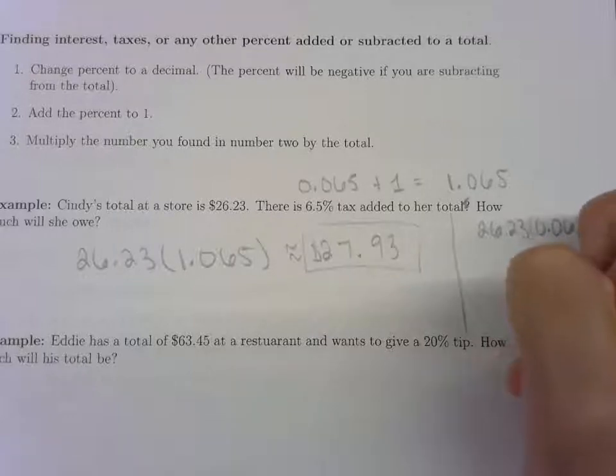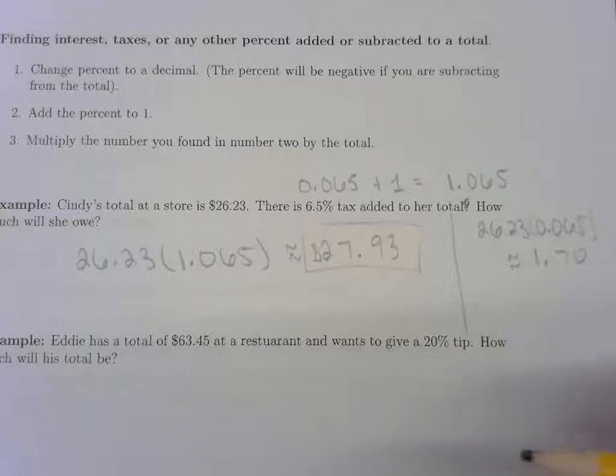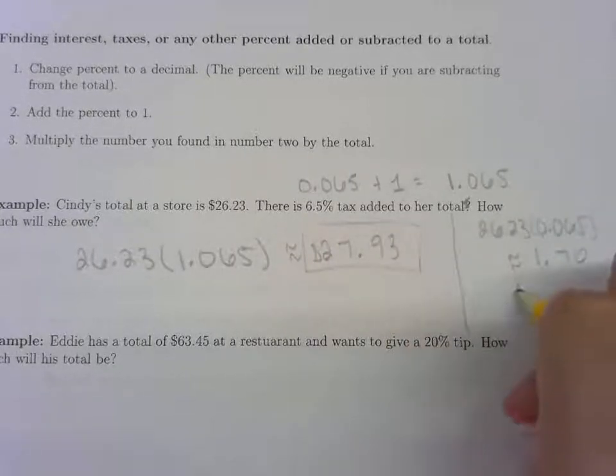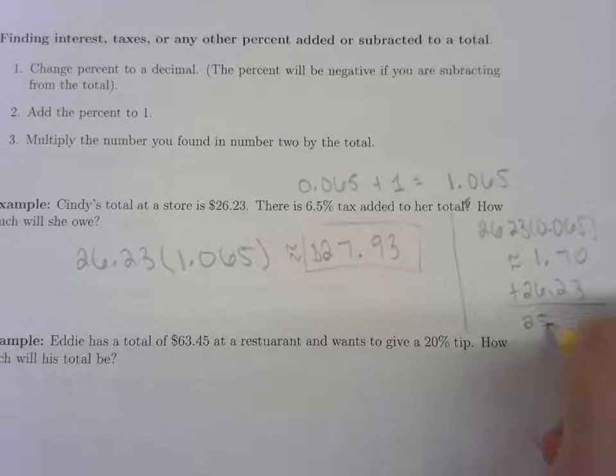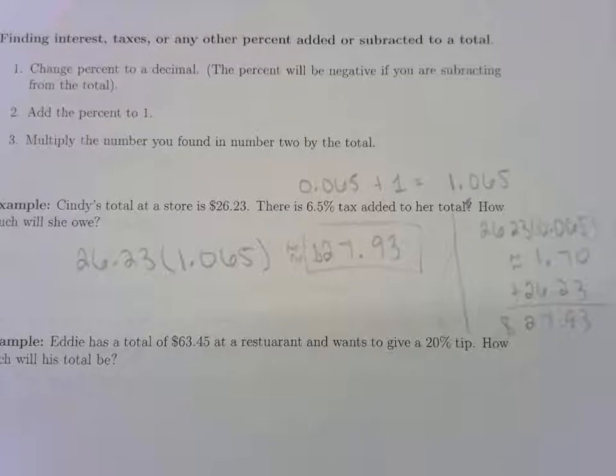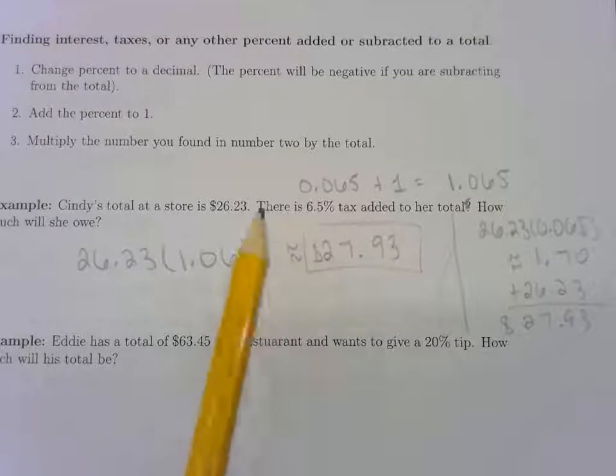So you would have gotten about $1.70. And then you would have added that to the total. So then you would have added 26.23, which is still going to give you 27.93. So if you do it this way, it's still going to give you the correct answer. This is just a shortcut.